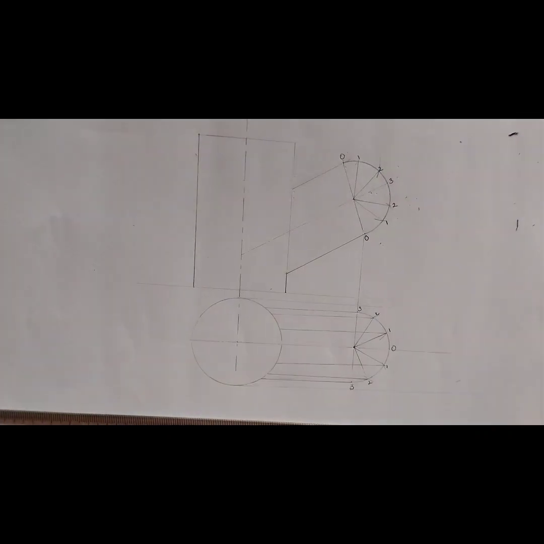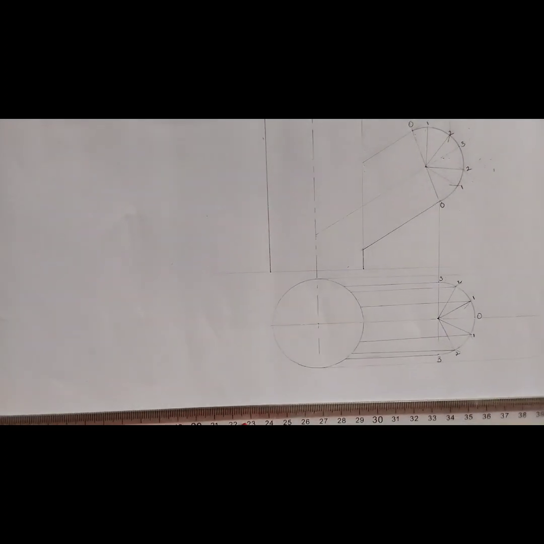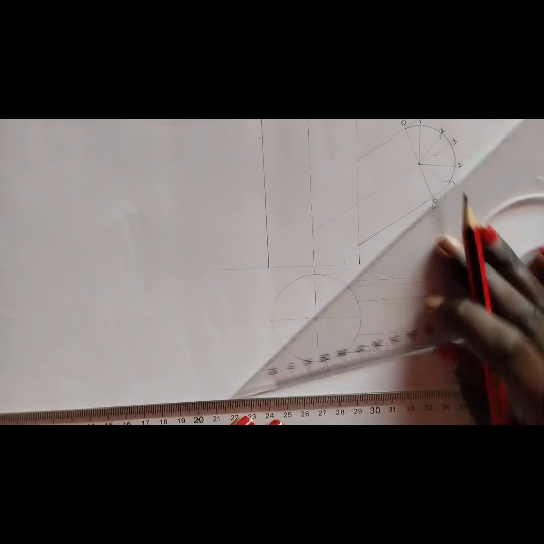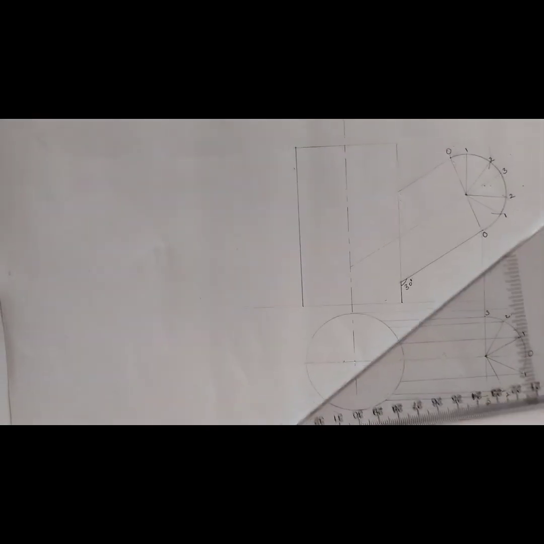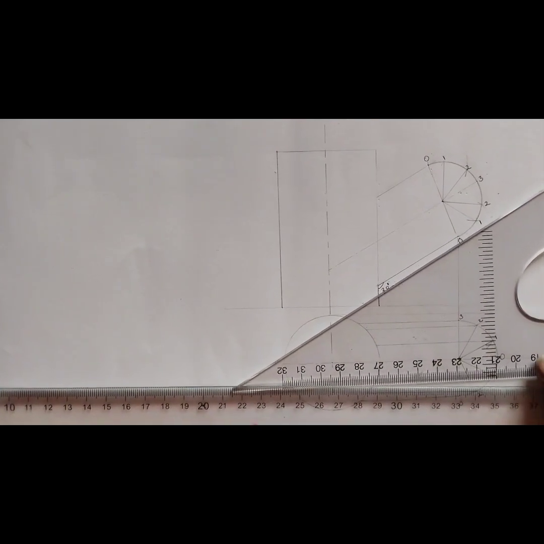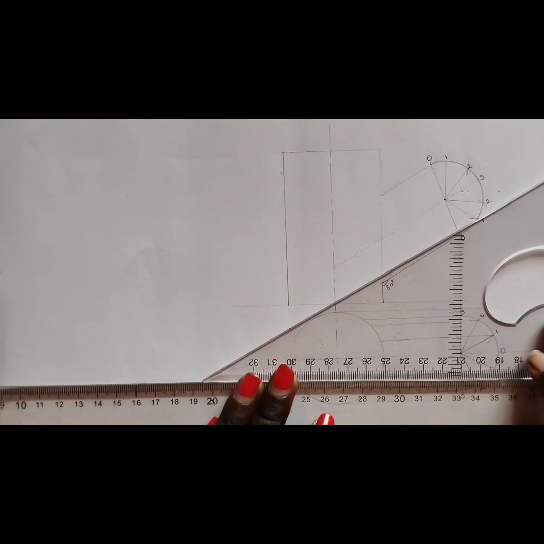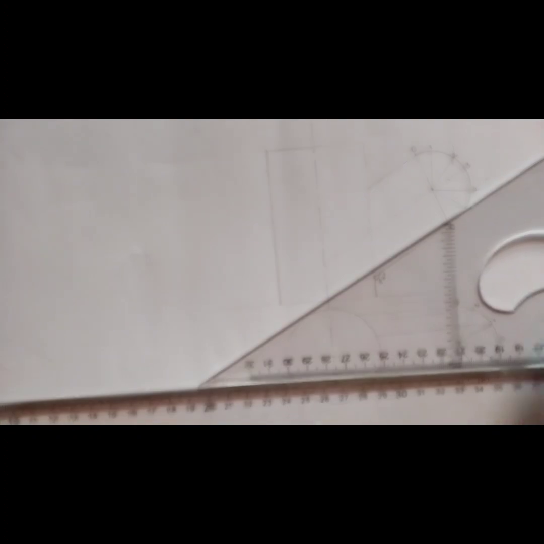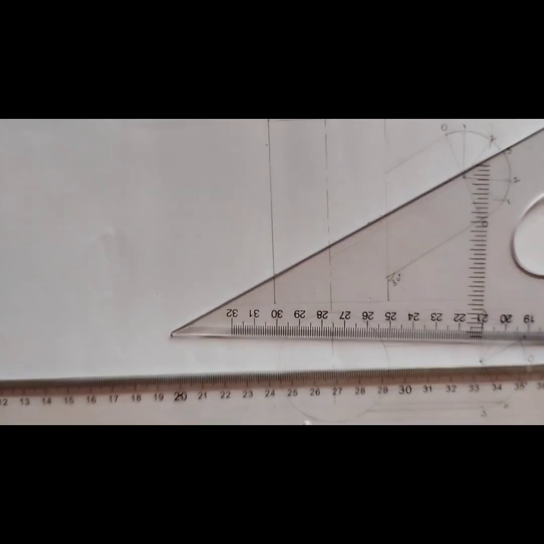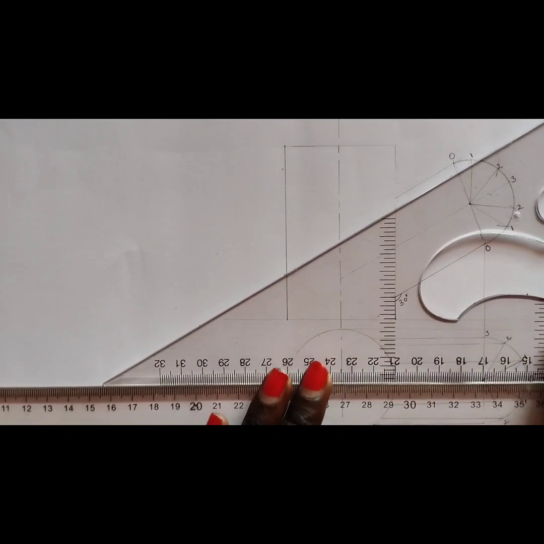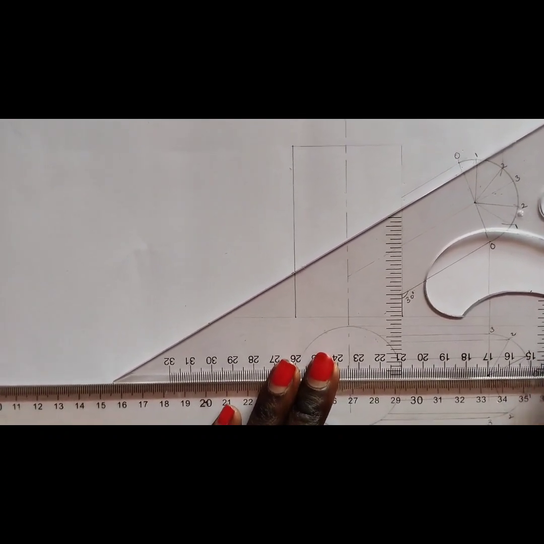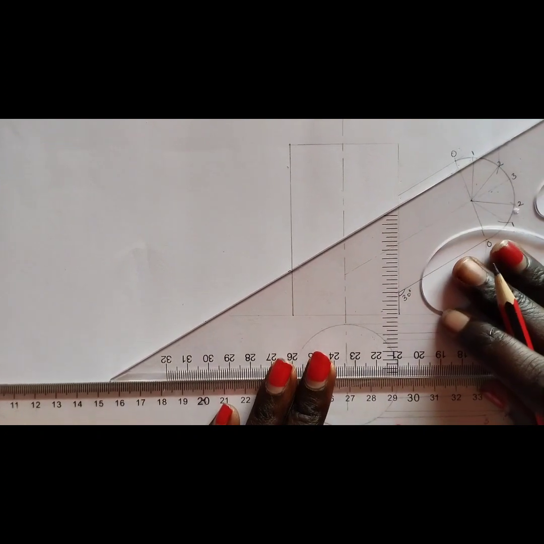Then we repeat the same on the upper part. On the upper semicircle, we're going to project lines from point 1. Remember, they should be parallel, and this angle we had it as 30 degrees. So I'm going to use a set square of 30 degrees to project my lines. So from point 1, going to project faint lines.